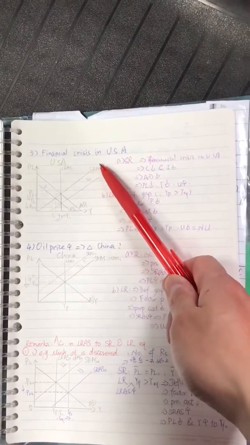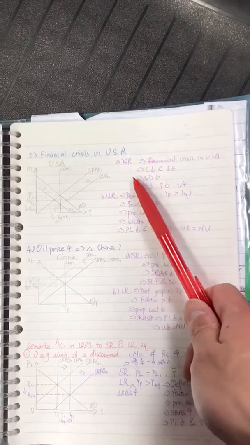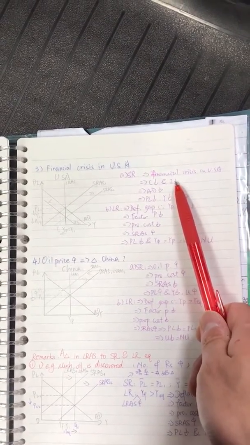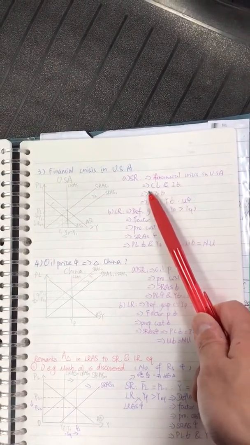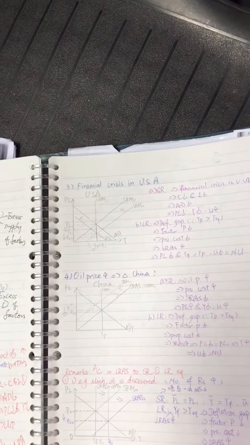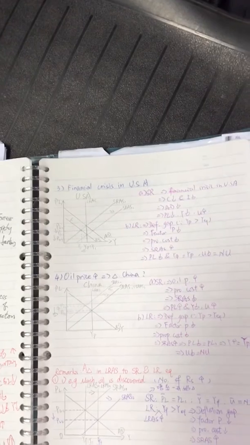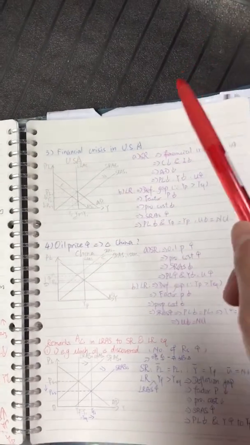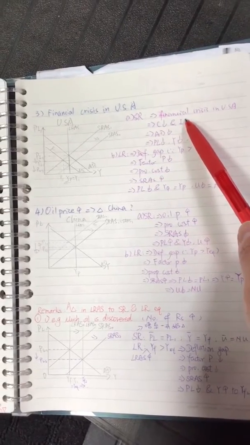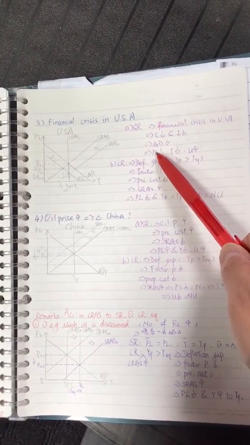Another example: if there is a financial crisis in the USA, then C will go down, I will go down, and AD will go down. Why will C go down? Because people's wealth will be dropping, because when there is a financial crisis, the stock market has a crash. So that's why C will go down. And I will also go down because most of the firms' profits will be lowered. So AD will go down.